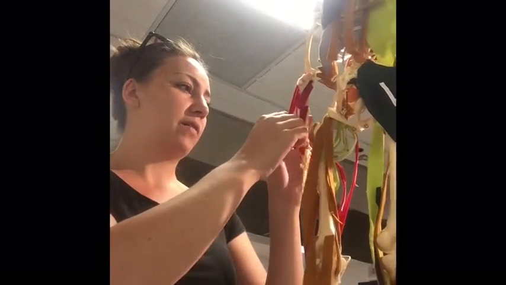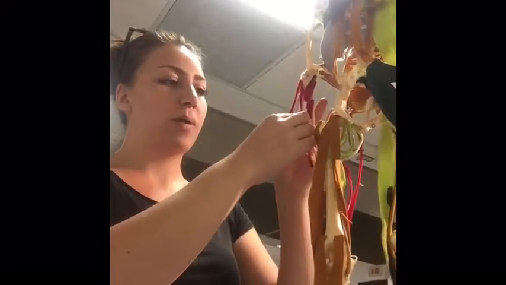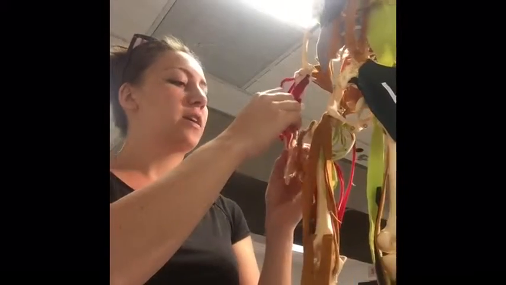And then we have the extensor carpi ulnaris, and this one also inserts at the lateral epicondyle of the humerus, and it inserts down at the base of metacarpal 5, and this one works to also extend the wrist as well. Okay, so now I'm going to do the abdomen area.